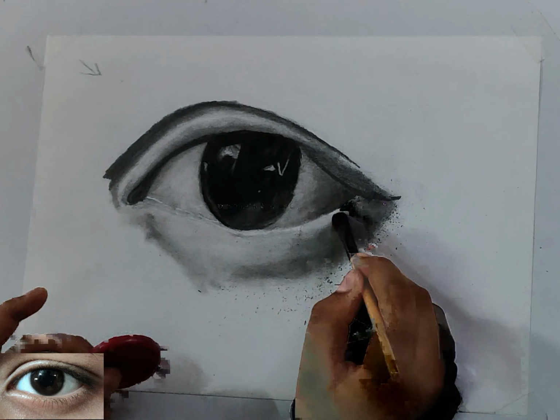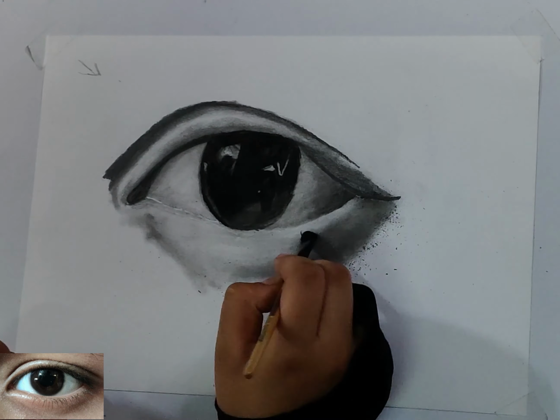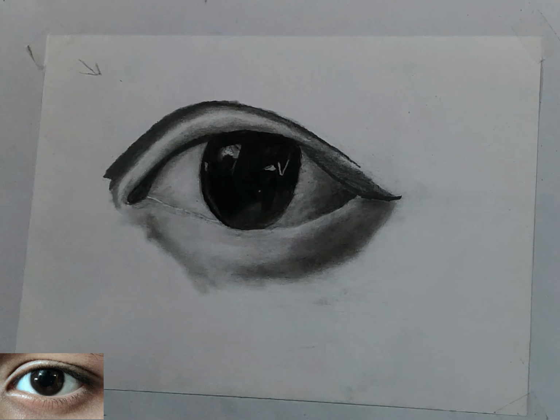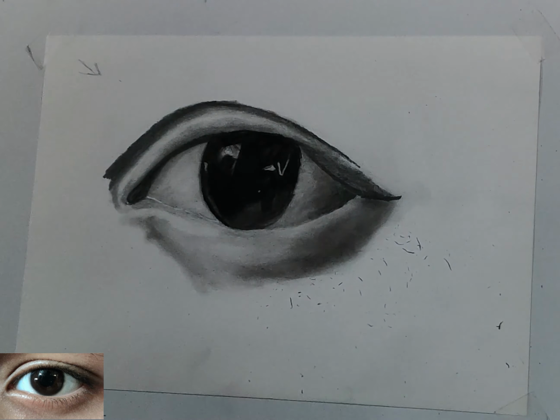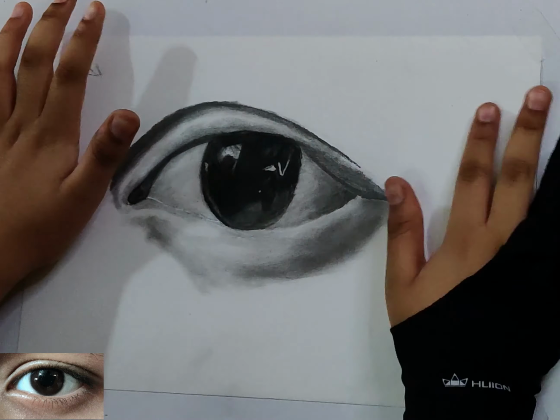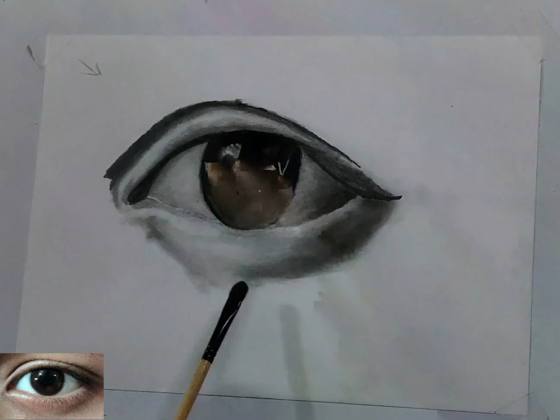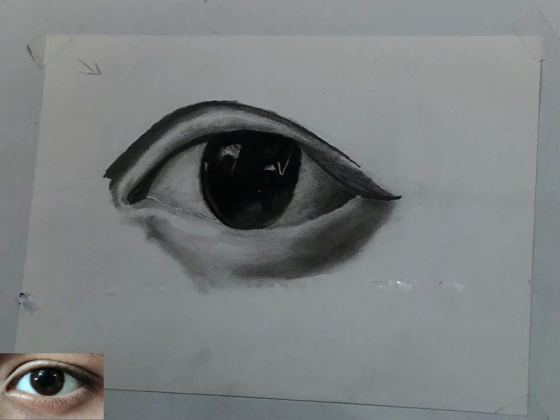I'm not adding any textures because if I add some textures, then if I need to do some changes in the shades, I have to do the textures again. So I'll do the textures in the detailing and texture stage.